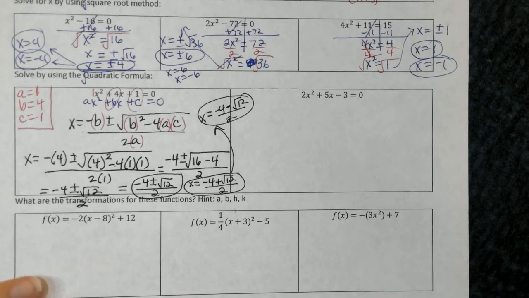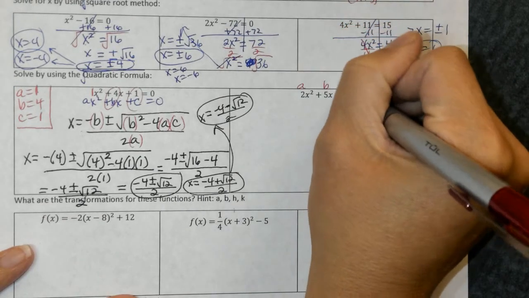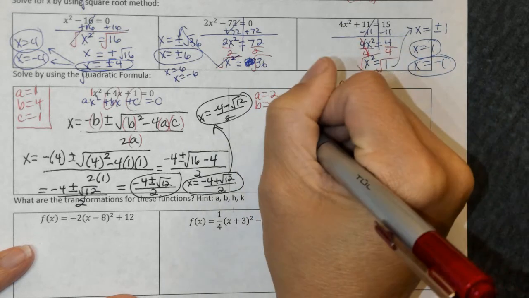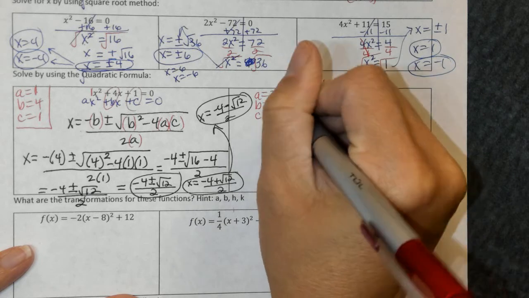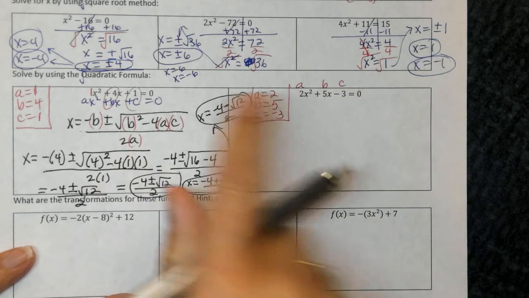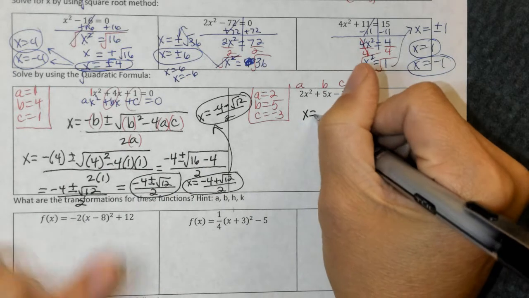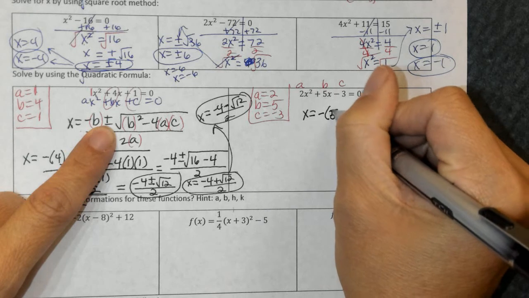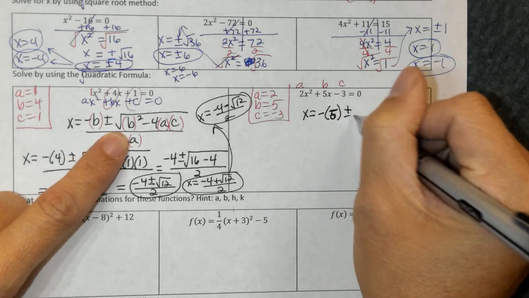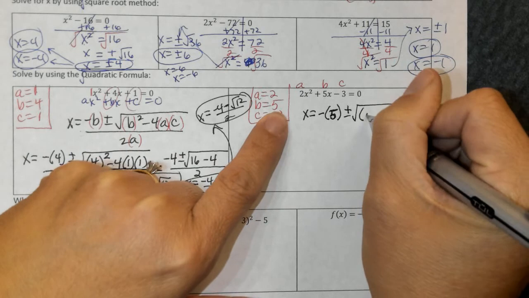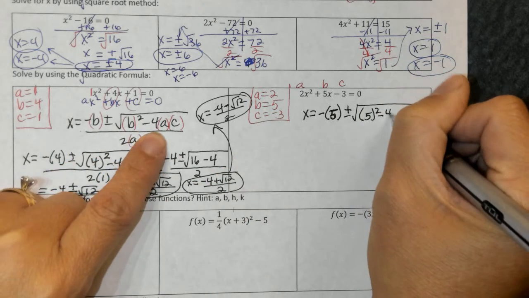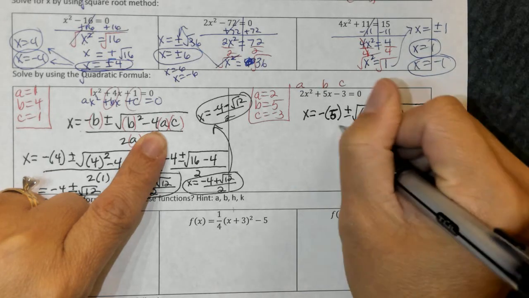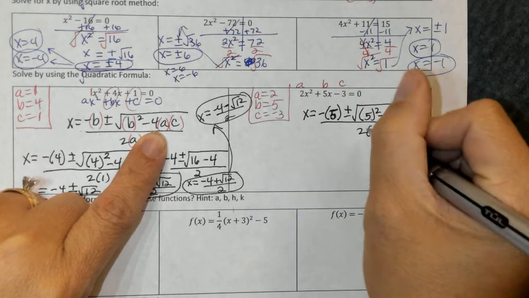Okay, let's do this next one. Remember, this is A, B, C. Everything is over to one side, so A is positive 2, B is 5, and C is negative 3. I'm plugging into the same formula here, okay? So x equals negative, B is 5 this time. Negative 5, plus and minus square root, B squared, so remember that's 5 squared minus 4 times A is 2 this time, times C is negative 3, all over 2 times A is 2.